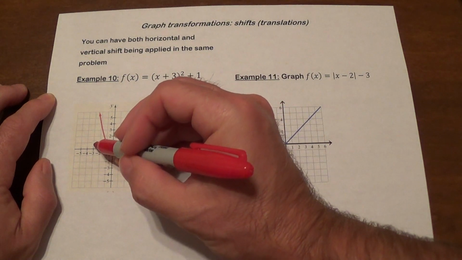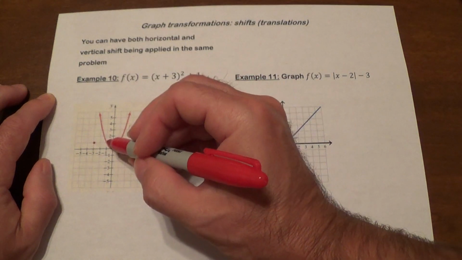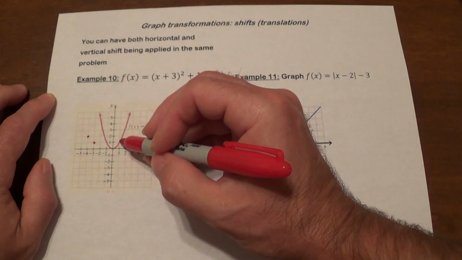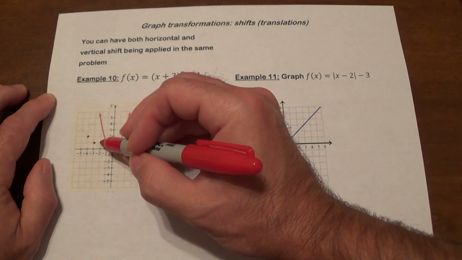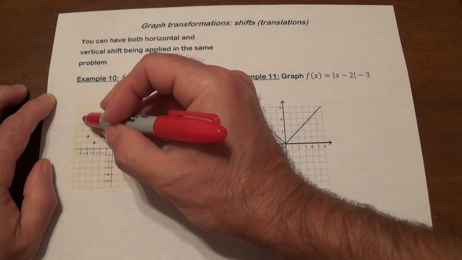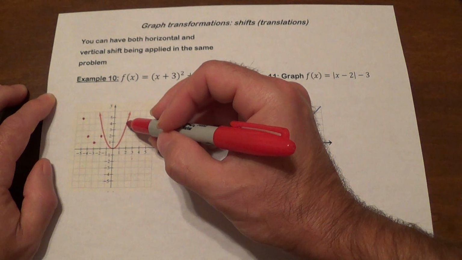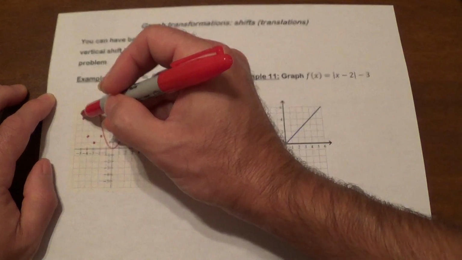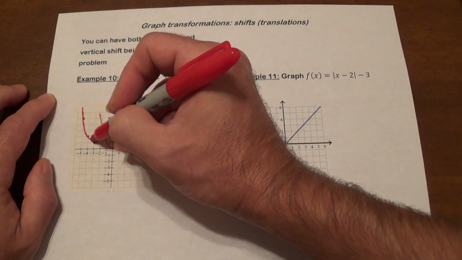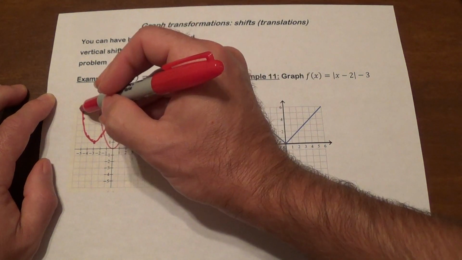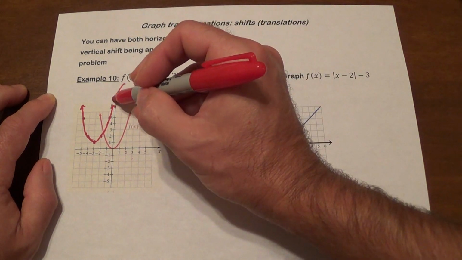1, 2, 3, 1. Take this point, 1, 2, 3, 1. Take this point, and take that point, the same way. And now we are going to get this graph.